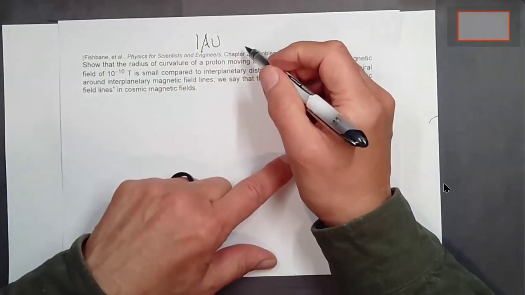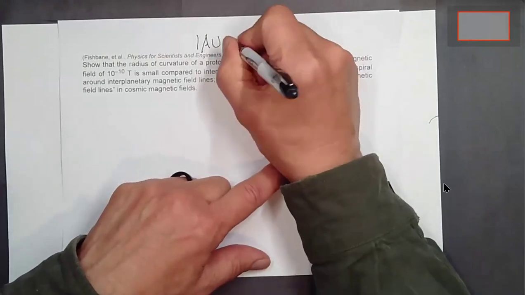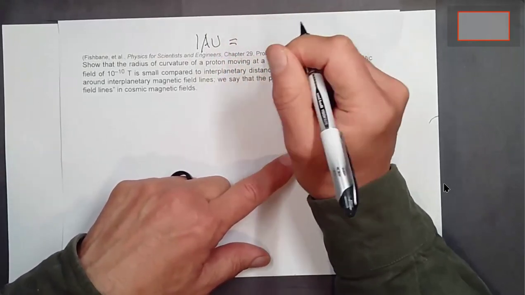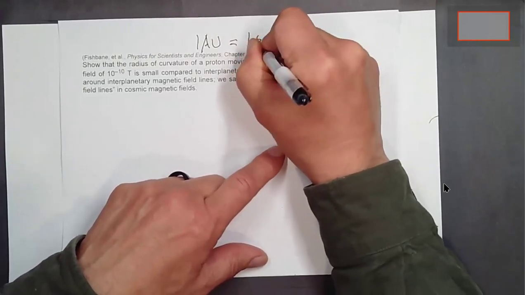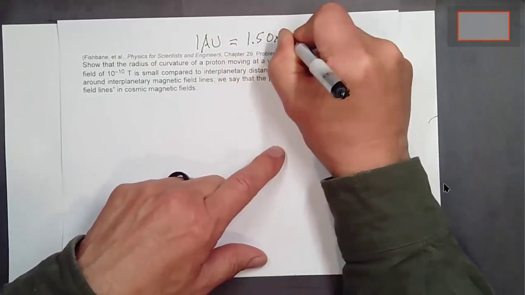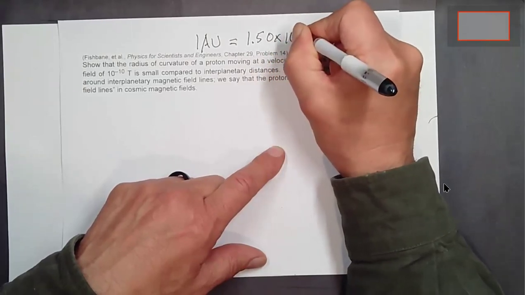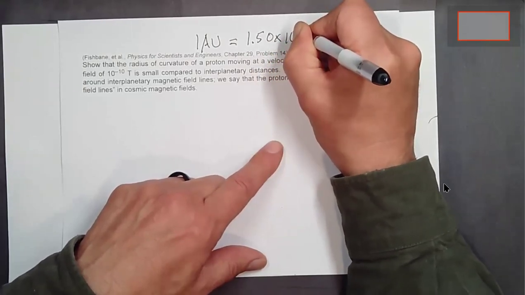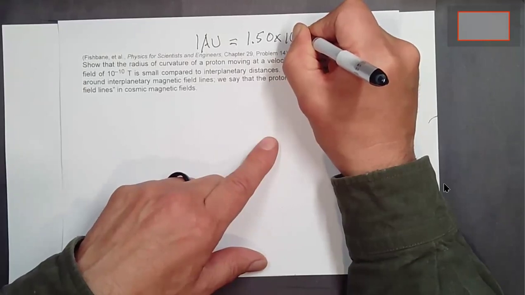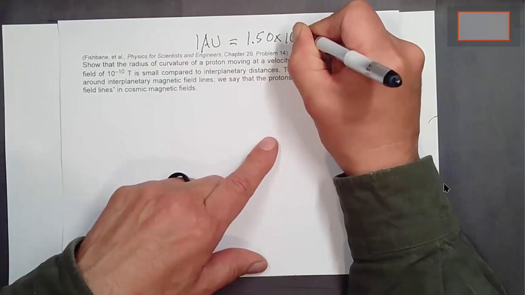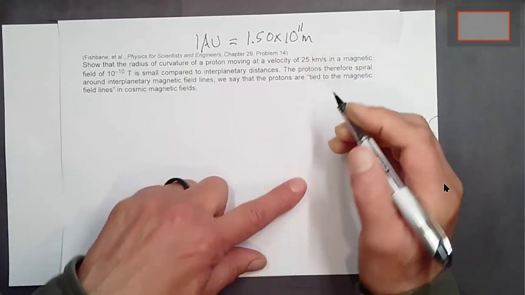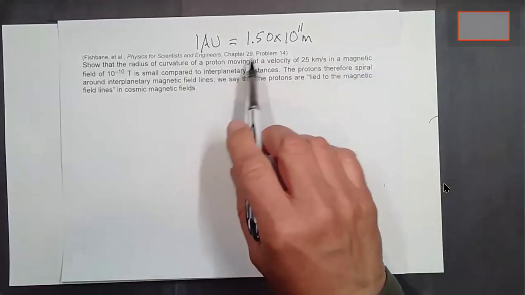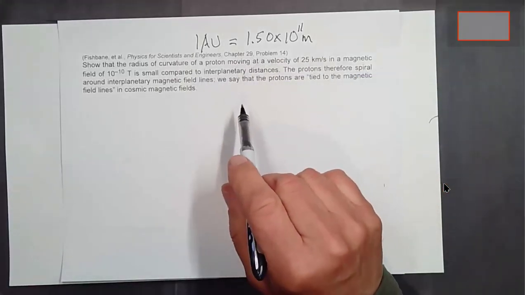One astronomical unit, which is the semi-major axis of Earth's orbit, is about 1.50 times 10 to the 8th kilometers. Actually, it's 10 to the 11th meters. So that's what an astronomical unit happens to be.